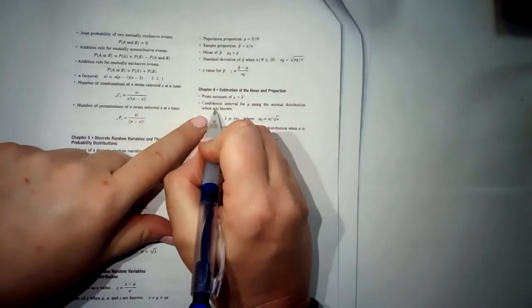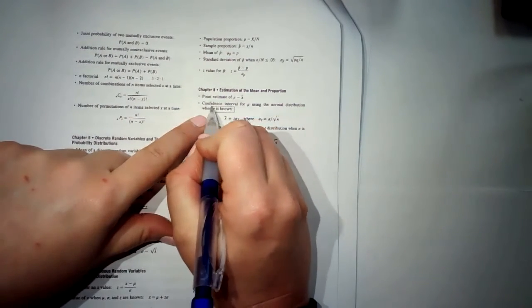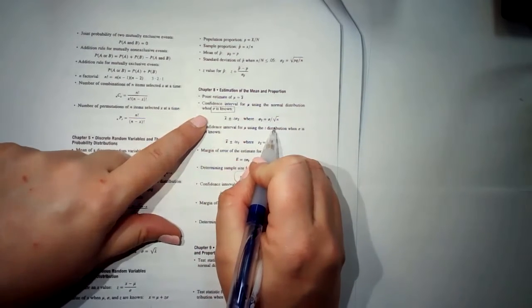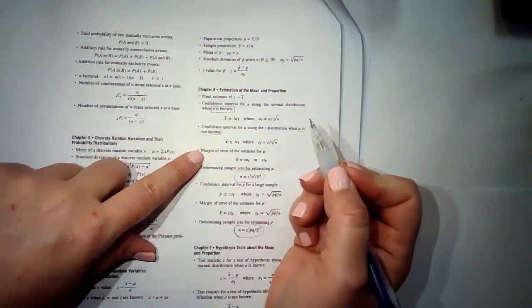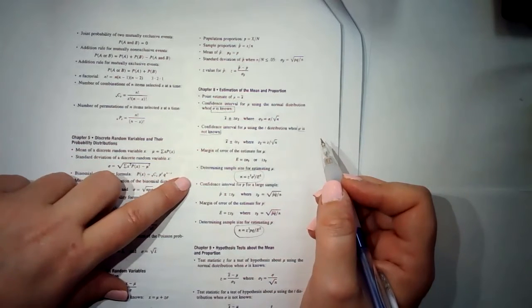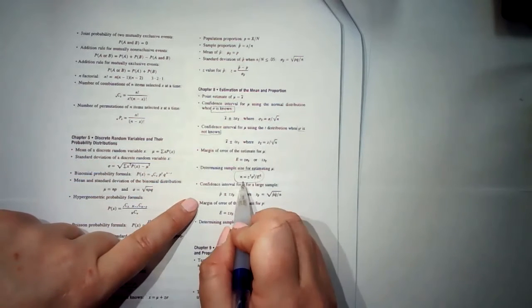Okay, so now what we want to find, so if we go to our key formulas, here they are, okay, we have sigma is known. Here we go. We have sigma is not known. That's not what we're dealing with. And we have P, right?